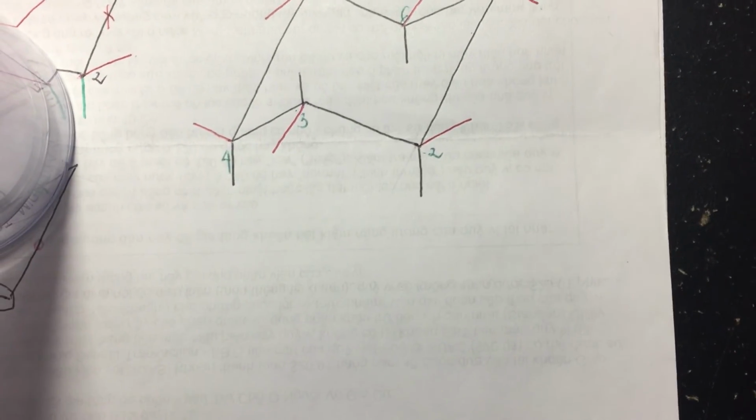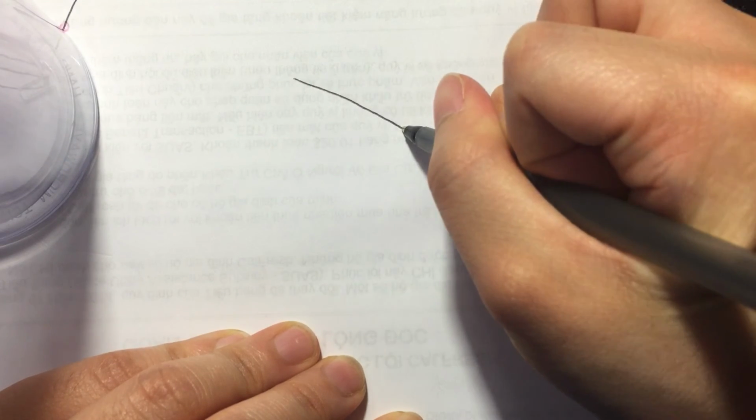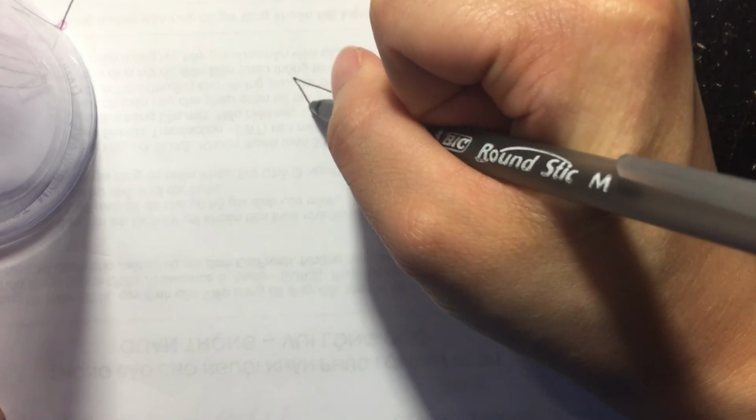It's the same thing if you draw the chair configuration of the other one, the opposite of that one. I also draw the V line first as always, but instead of my second line going to the left, I draw my second line going to the right.